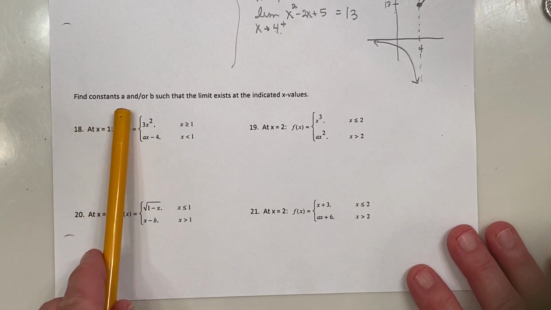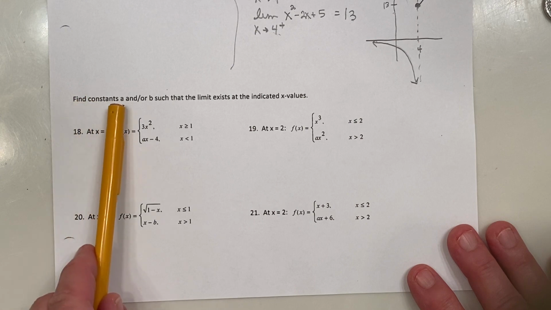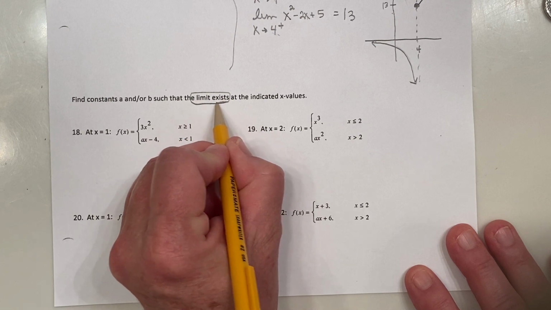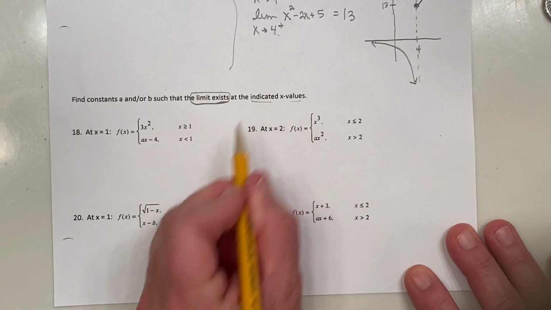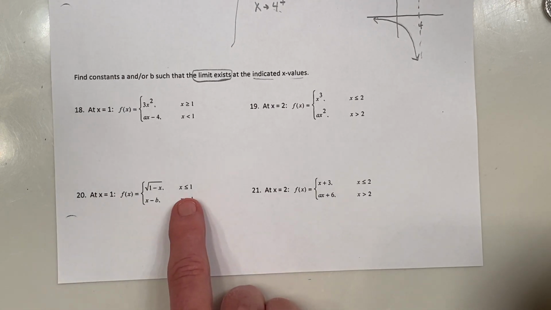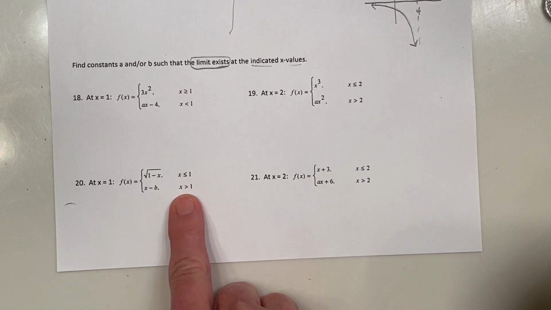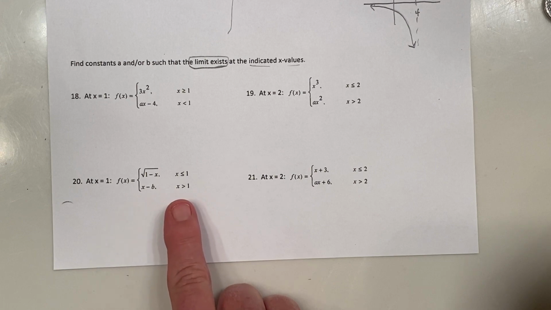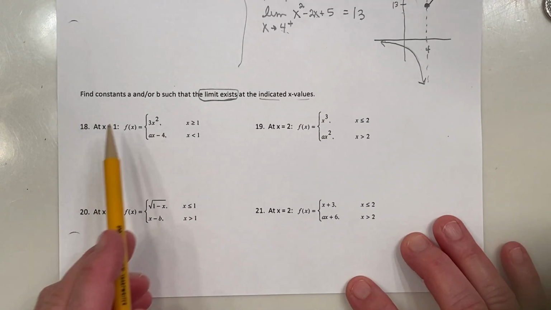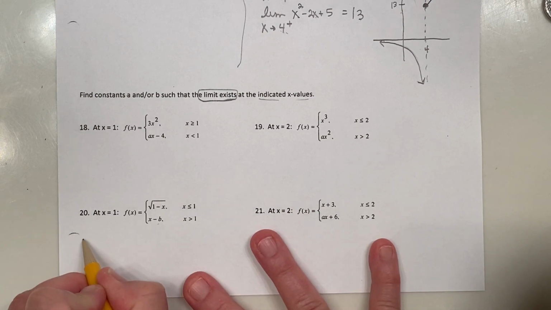It says, find constants A and/or B, find the numbers, that's what constant means. Let's find the numbers for A and B such that the limit exists, remember what that means, left limit equals right limit, at the indicated x values. Okay, so at x equals 1, that's where our break is occurring. We want the limits to exist. We want to have a point discontinuity there, or we just simply want the graph to be continuous through x equals 1. All right, so we've got to find values for A and B so that the left limit equals the right limit at x equals 1.